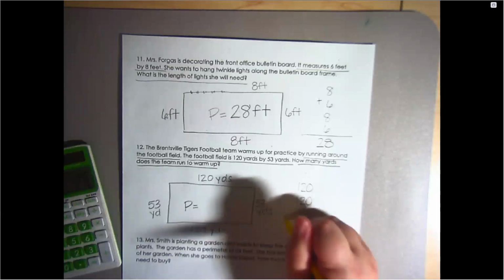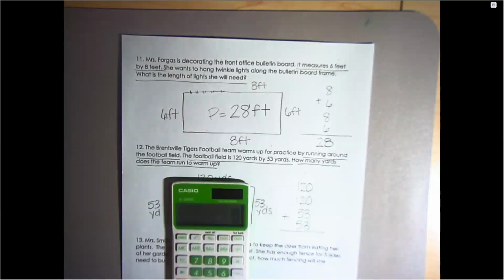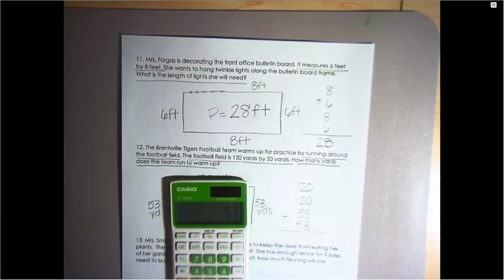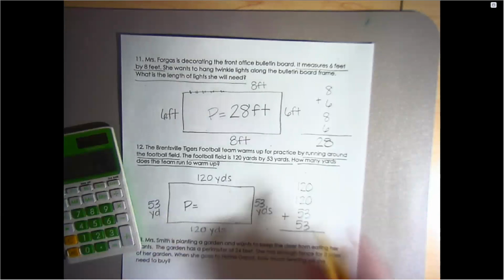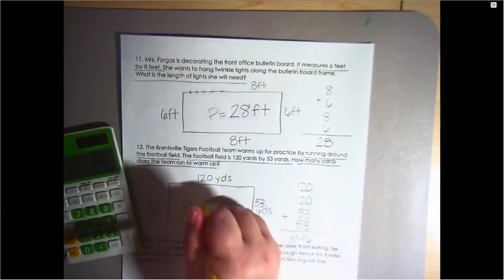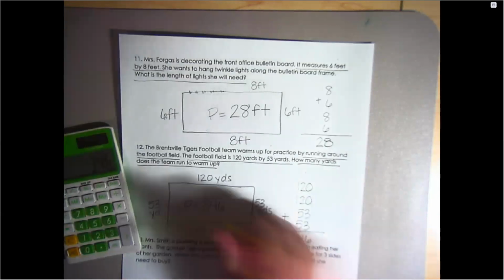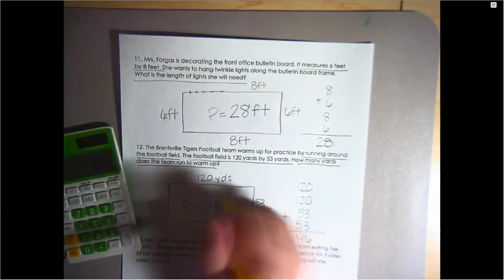I'm going to take my calculator and go 120 plus 120 plus 53 plus 53 equals 346. So the answer is 346, don't forget the measurement, yards. That is my answer to number 12.